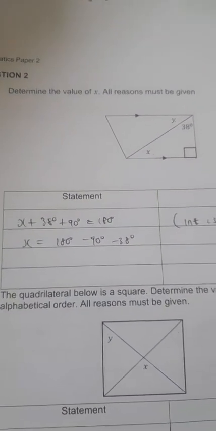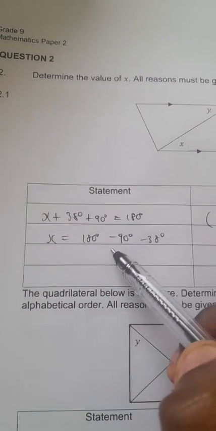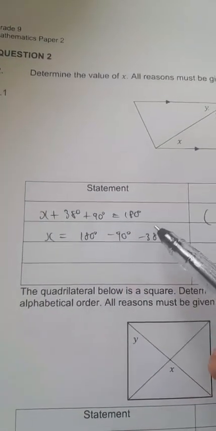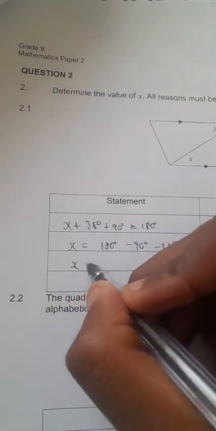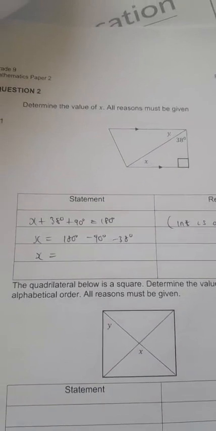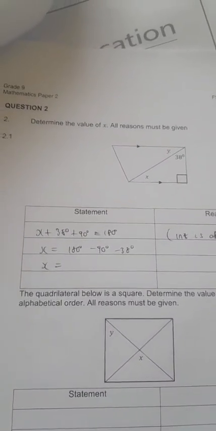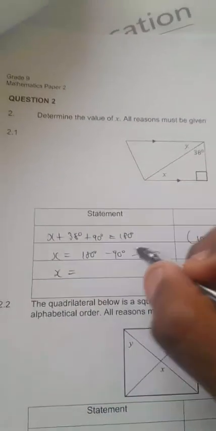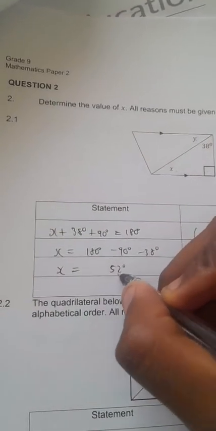Okay, so then it's transpose. We transpose the values. Remember, the 90 degrees goes over to the other side, becomes minus 90. 38 goes over to the other side, becomes minus 38. Then we solve for X, and I'm just going to wait for someone to help me with that beautiful answer. 180 minus 128 gives us a whopping 52 degrees.